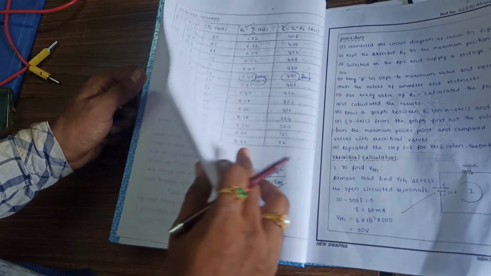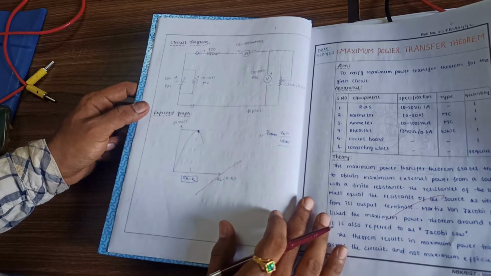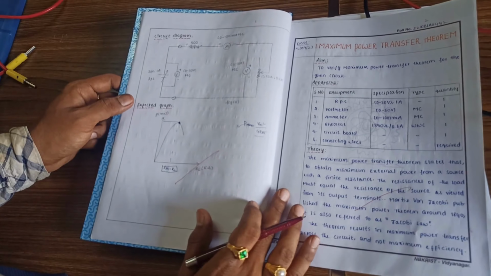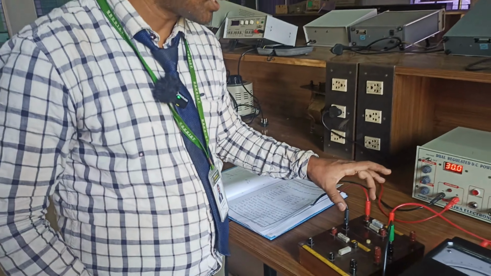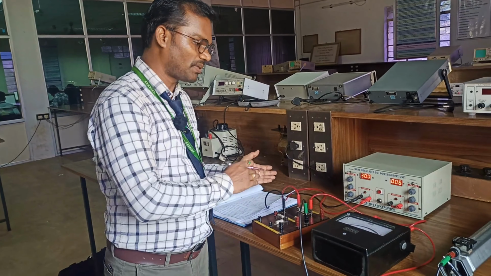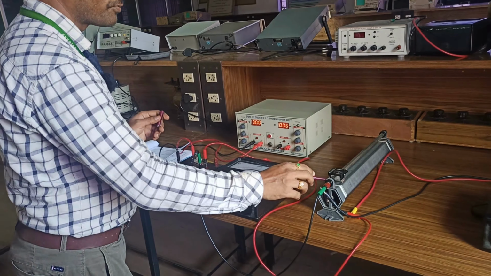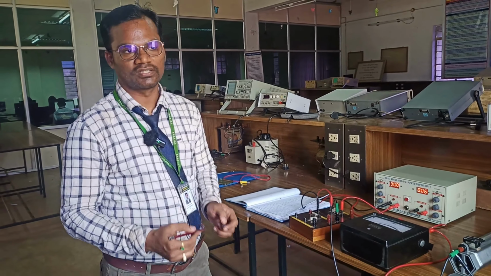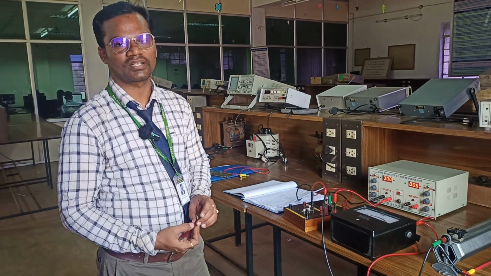This kind of circuit is generally useful for DC communication systems or for ECE communication systems, where they require only the maximum amount of power to be transferred from source to load. So this is the source terminal and this is the load terminal. So the maximum power will be transferred whenever this load resistance value of 460 is equal to the source resistance value, then maximum power is transferred. This is the procedure of practically solving the maximum power transfer theorem.